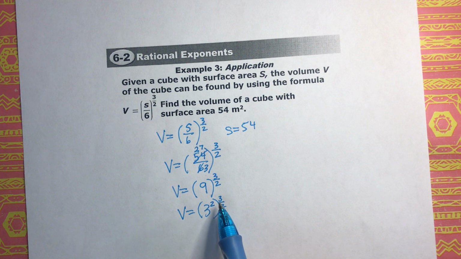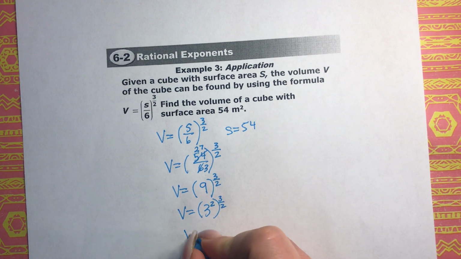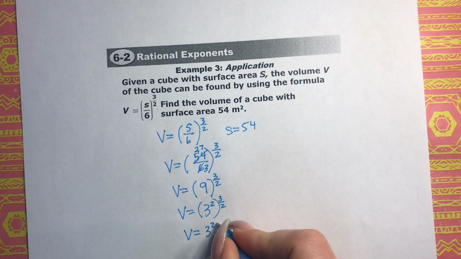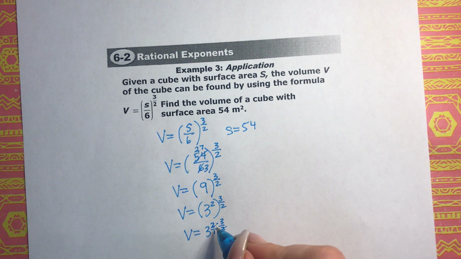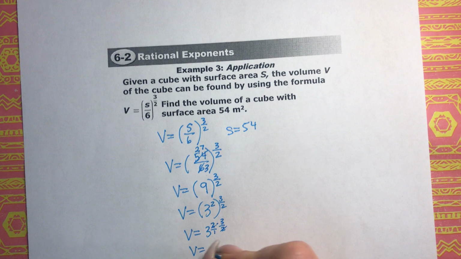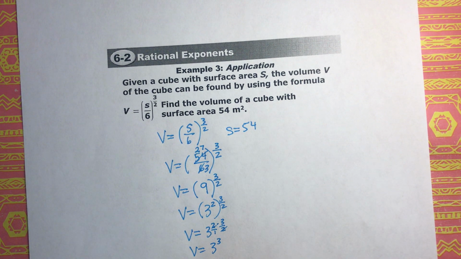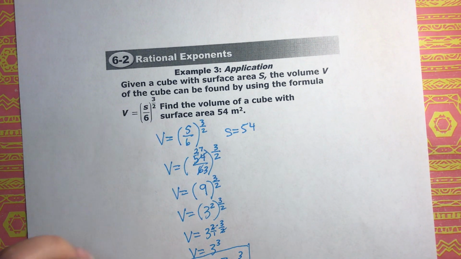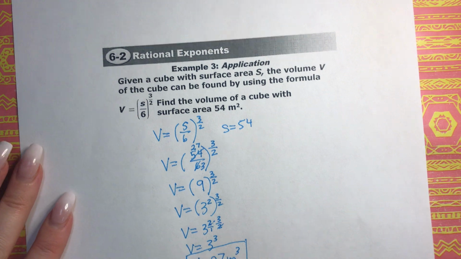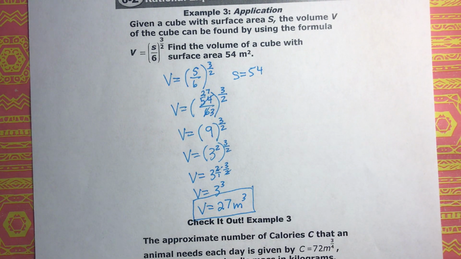And then I can do the power rule, right? We just multiply. And then what happens? These 2's cancel. We multiply across. We get 3 to the 3rd power. 3 times 3 is 9 times 3 is 27. So our volume is 27 meters cubed. Volume is always in cubed, and we're talking about meters up there. So yeah, perfect.